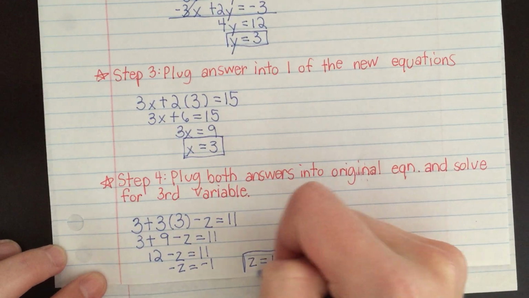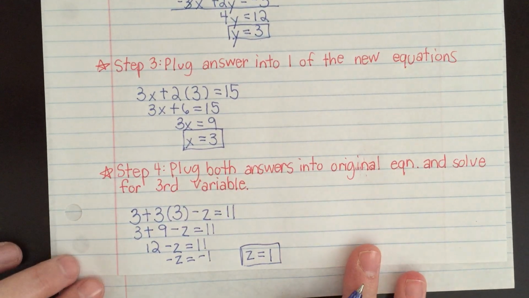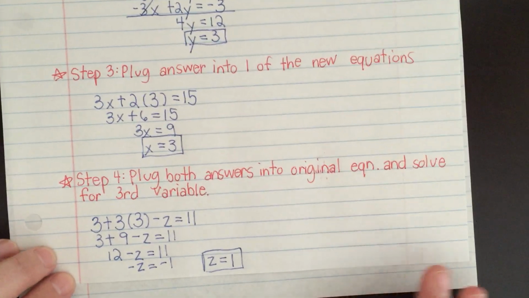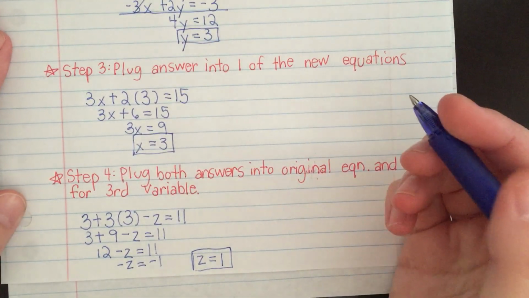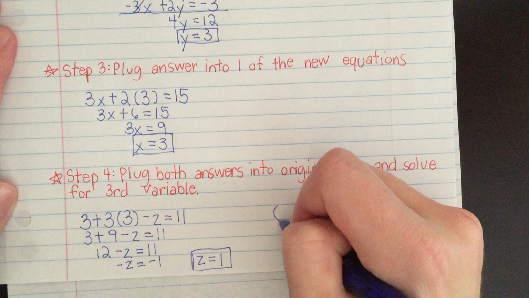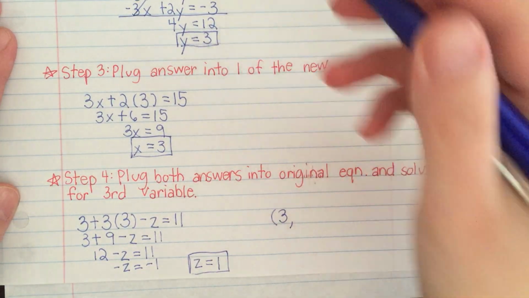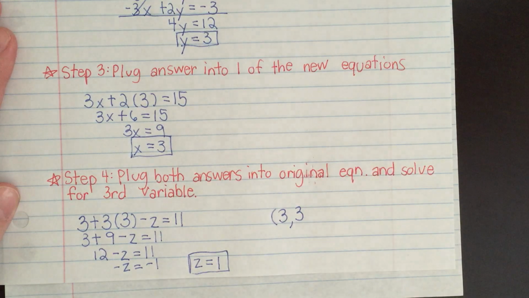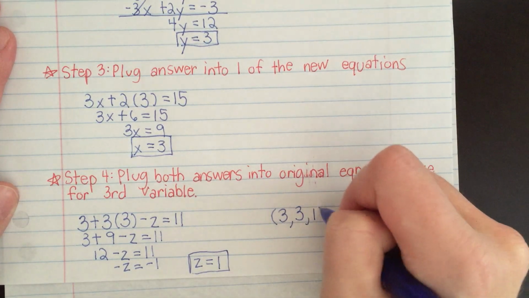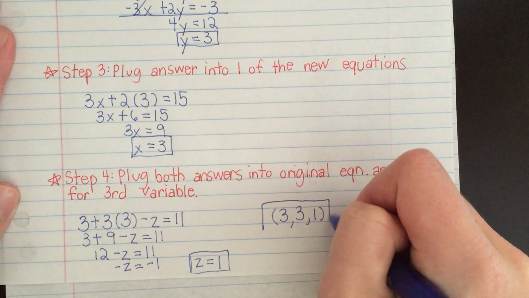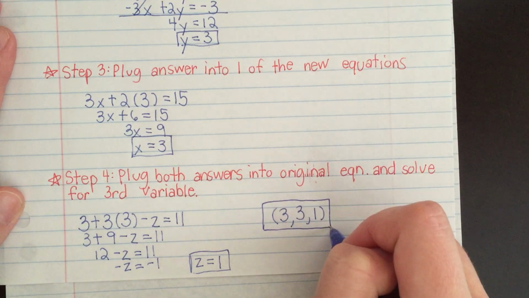You write your final answer for a system of 3 variables as a coordinate triple, not a coordinate pair. So x is 3, y is also 3, and z is 1. There is your place of intersection.